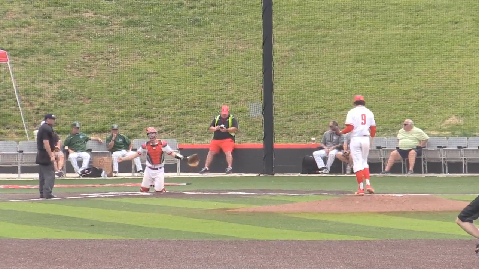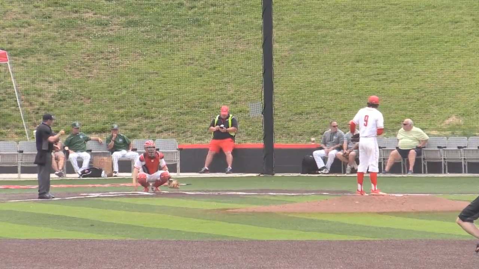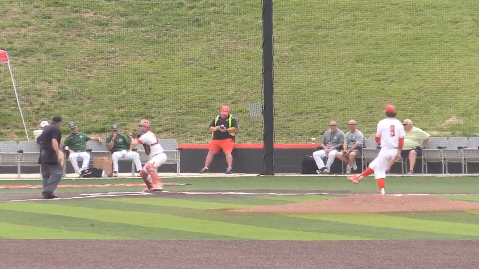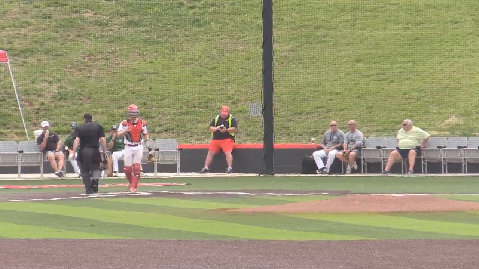Catcher Micah Goodwin bats fifth. Right fielder Trent Wynn bats sixth. First baseman Zach Little bats seventh. Left fielder Jed Bryant batting eighth. Brett Branton batting ninth.